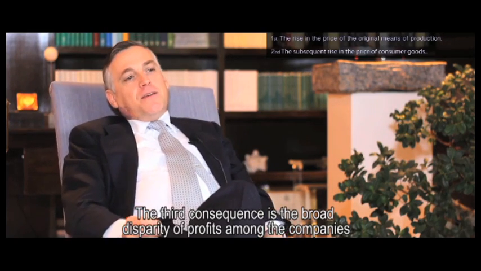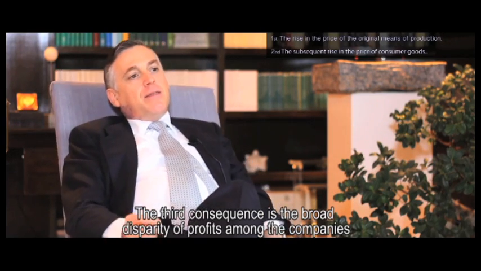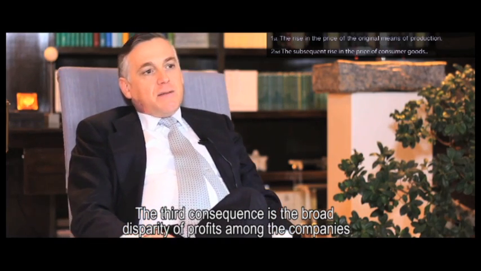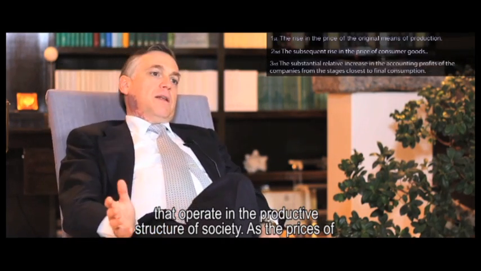El tercer efecto es el efecto de disparidad en los beneficios de las empresas que operan a lo largo de la estructura productiva de la sociedad.